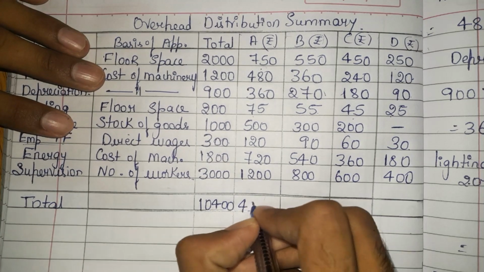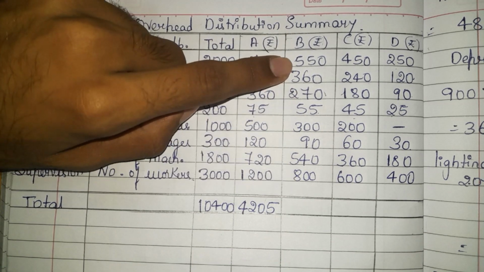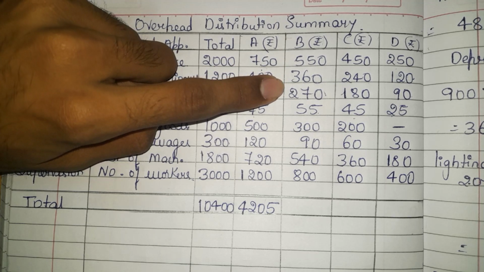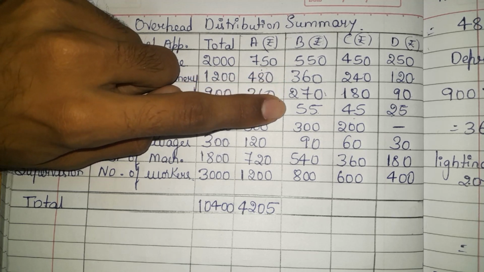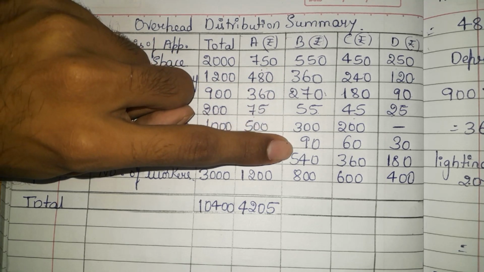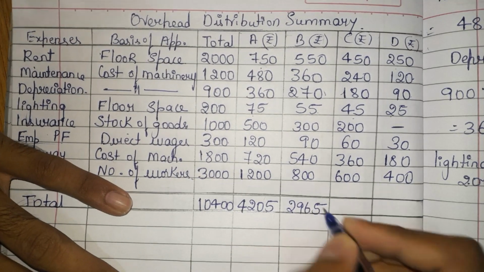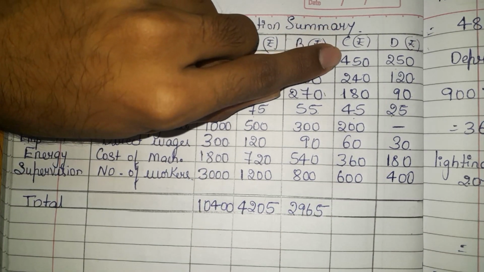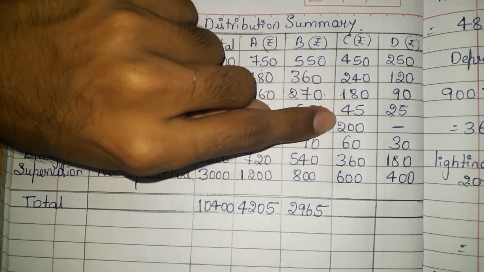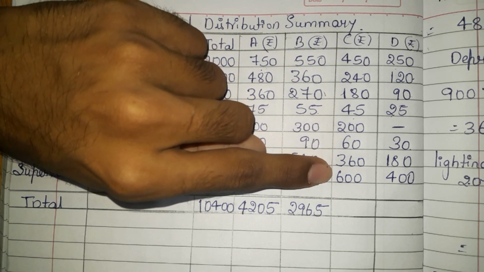You will get 4,205 rupees. Now add B department expenses, that is 550 plus 360 plus 270 plus 55 plus 300 plus 90 plus 540 plus 800. It will be 2965. Now add these: 450 plus 240 plus 180 plus 45 plus 200 plus 60 plus 360 plus 600.